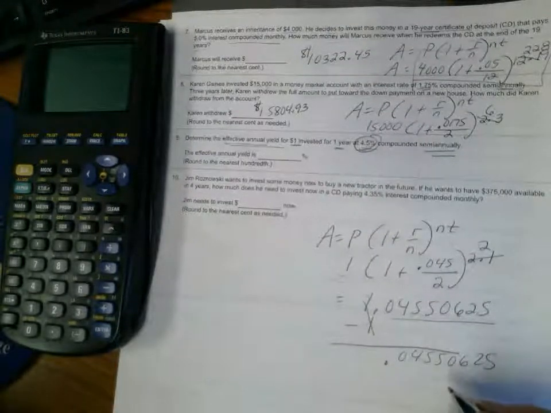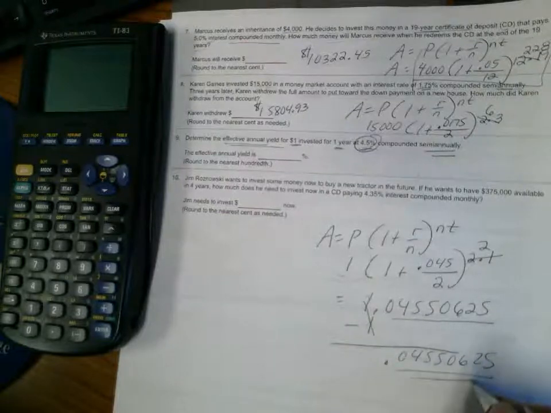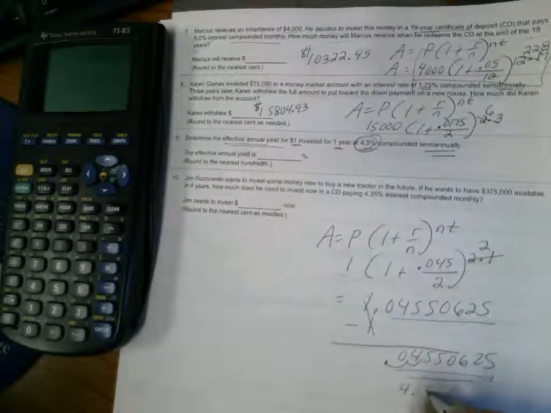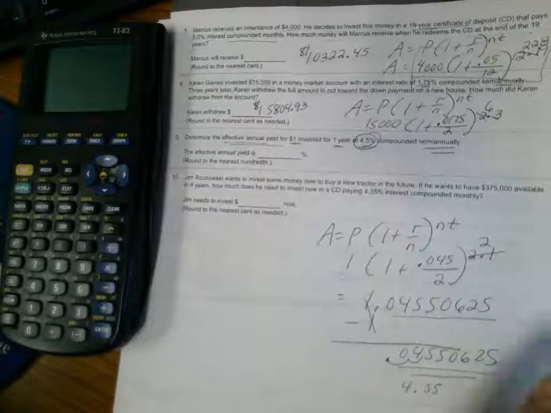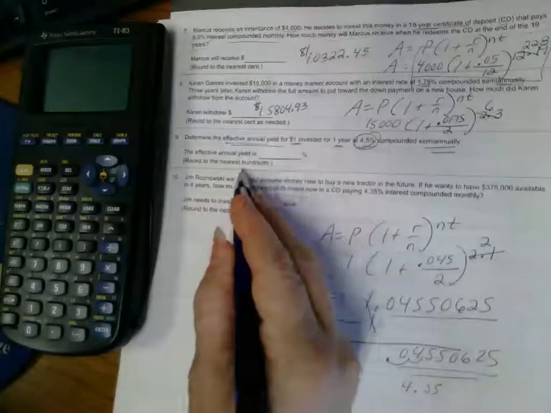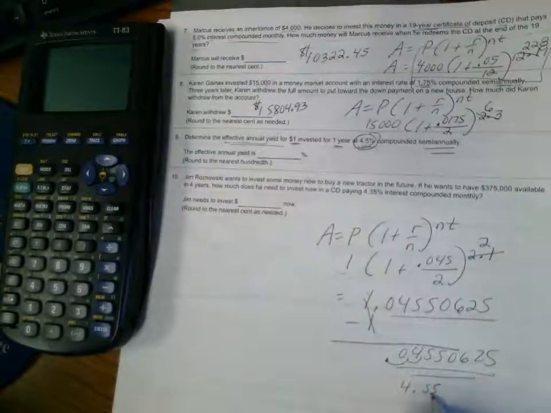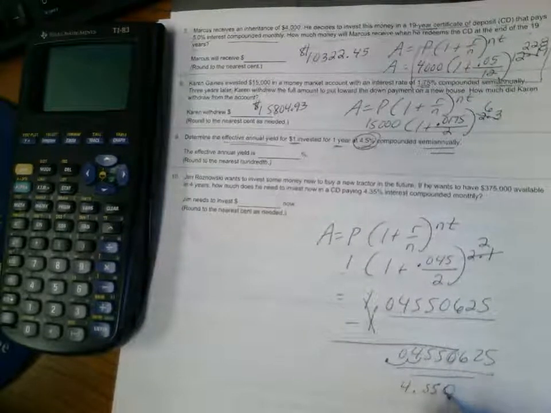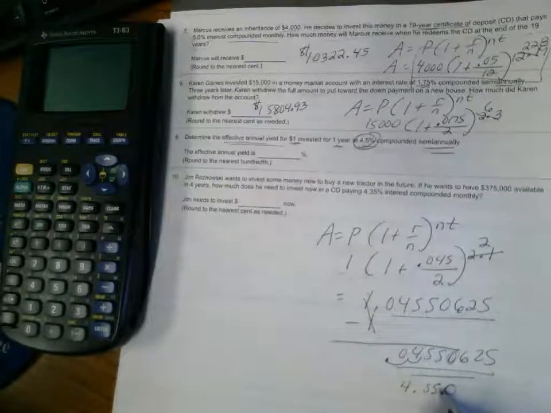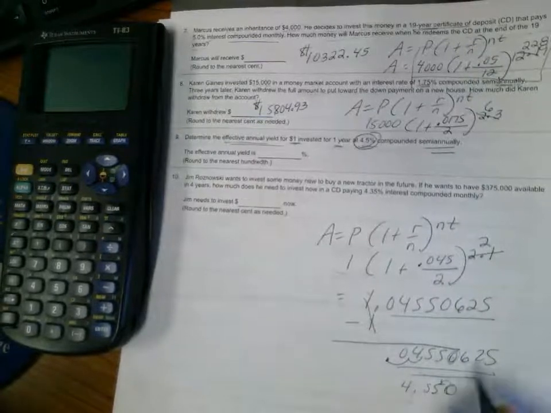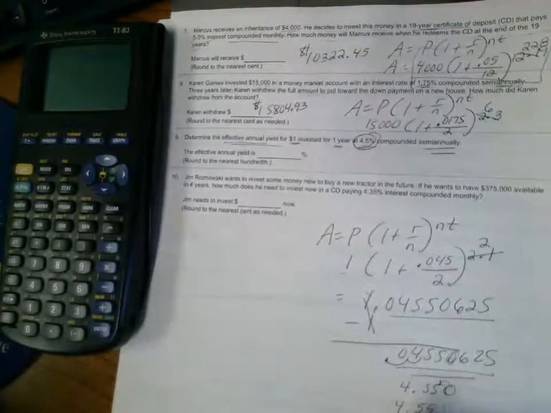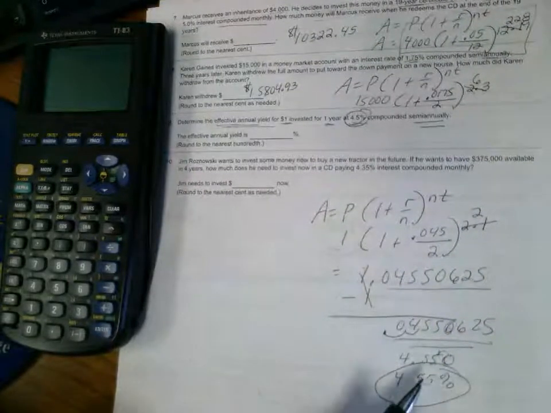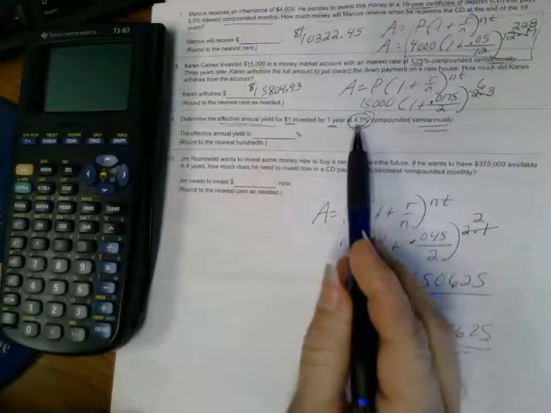But to change it to an effective yield, we actually consider that growth as our percentage and go two places to the right, and it makes 4.55 yada yada percent. It should tell me what to round to. It does say round to the hundredths place, so that means 2 decimal points back. So this 0 is important. It tells me whether to round up or not. 0 will not round that up, so I will leave it as 4.55%. So notice the effective yield will always be just a tiny bit more than the original stated amount.